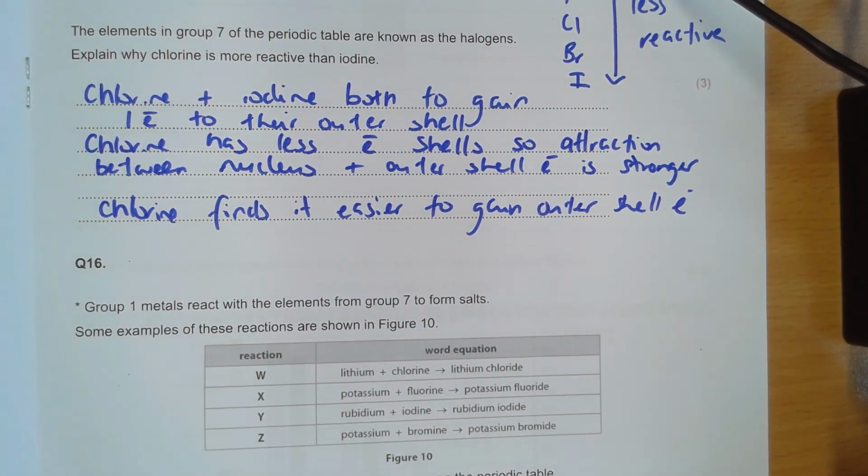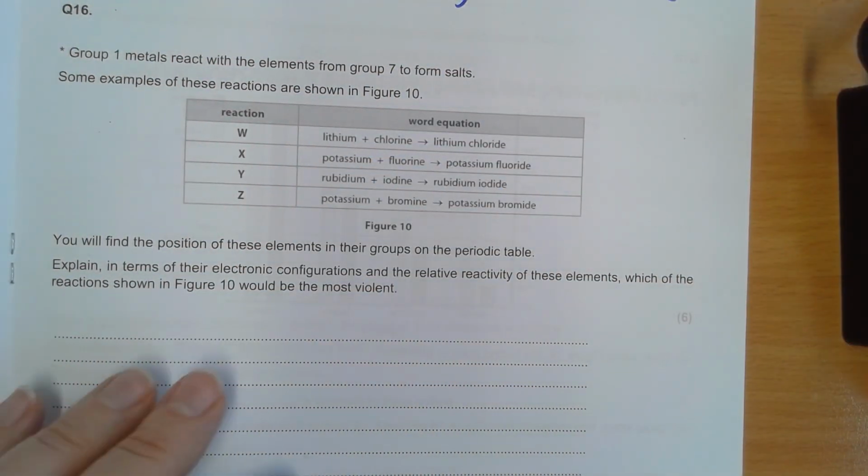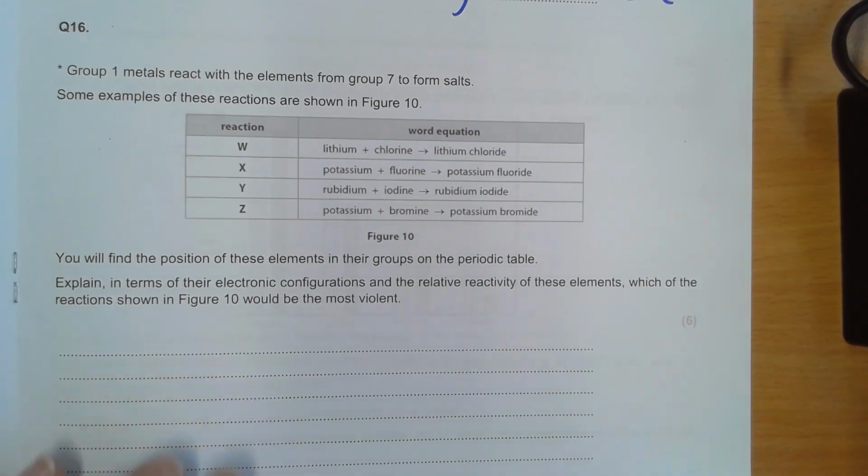Okay, so that answer is on your carousel as well, or maybe phrase it slightly differently. And there are a few different ways you can phrase it. Just find a way that works for you, that you find easy to remember, and learn it off and practice writing it out, because these questions come up all of the time. The next question is actually based on this again, and it involves using your knowledge of the alkali metals and your knowledge of the group 7s.